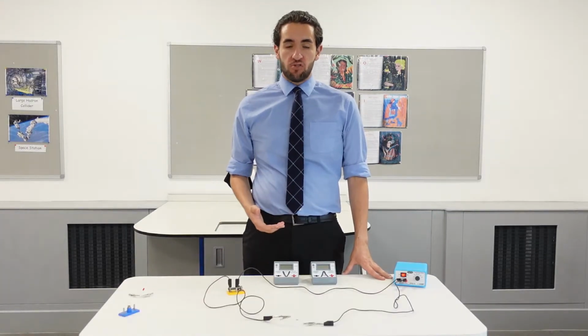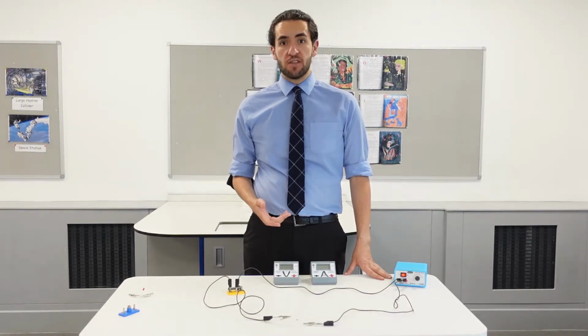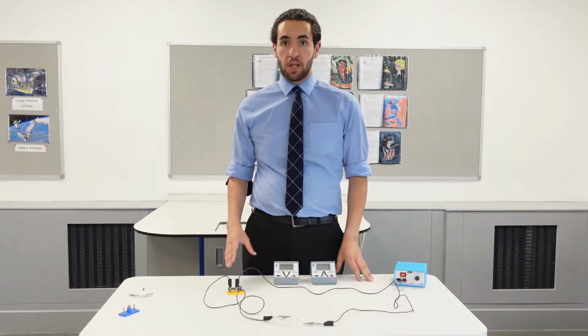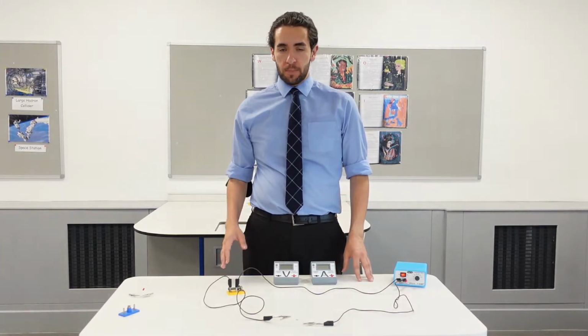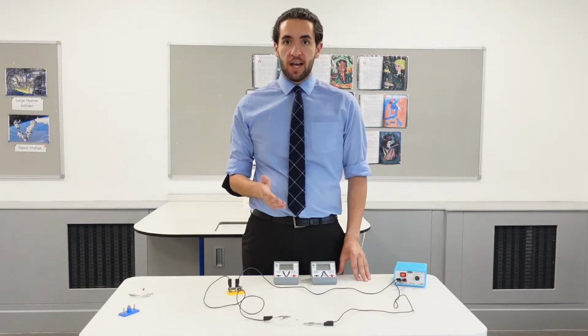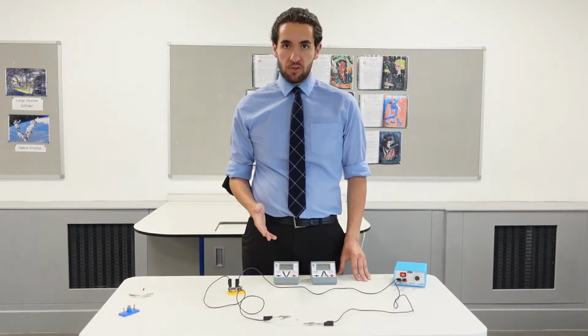And now that I've constructed a simple series circuit involving my power supply, my fixed resistor that I'm interested in, and my variable resistor that I'm using as a tool, I can simply add my ammeter in series and my voltmeter in parallel to the fixed resistor, as that is what I'm trying to find the potential difference across.